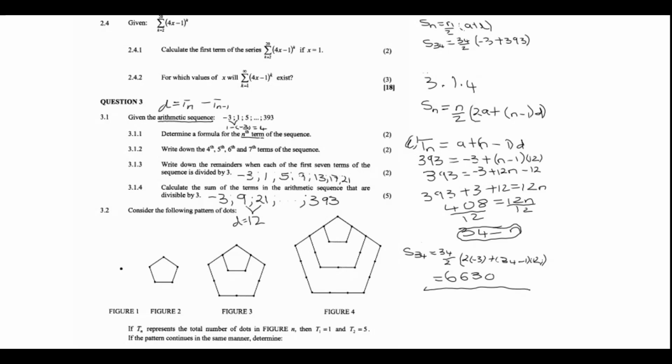Punching on the calculator there, our final answer from the calculator is 6,630. Thank you.